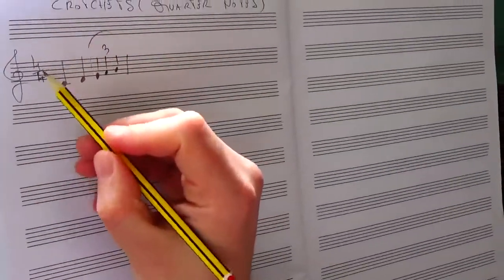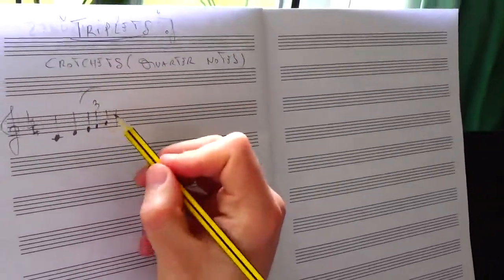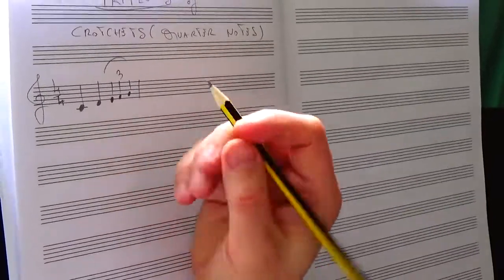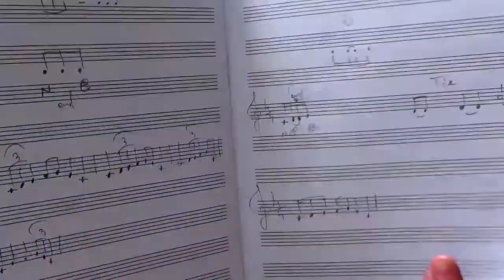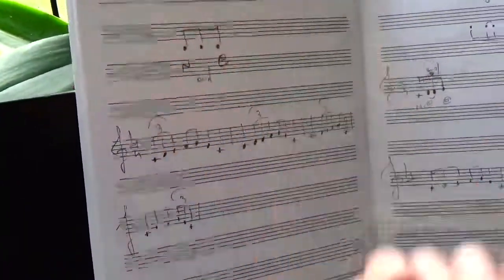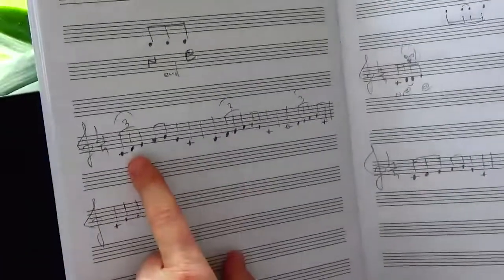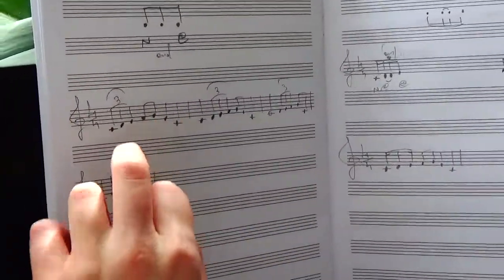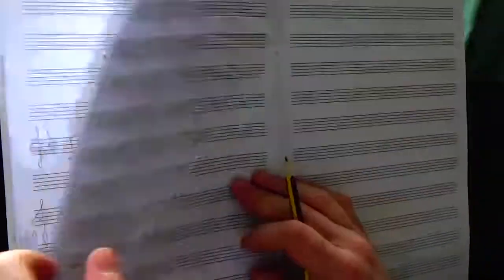Because obviously we are now covering 2 counts. It's not about subdividing the count as we did when talking about the triplets of quavers, of eighth notes, where indeed you were subdividing the count in 3 equal parts instead of 2. Ta ta ti tan ta, like 1 and a 2 and 3 and 4 and. Here no, this is taking 2 counts.